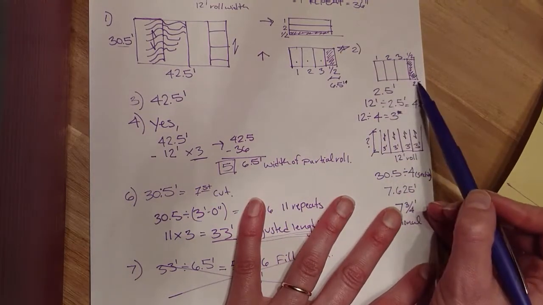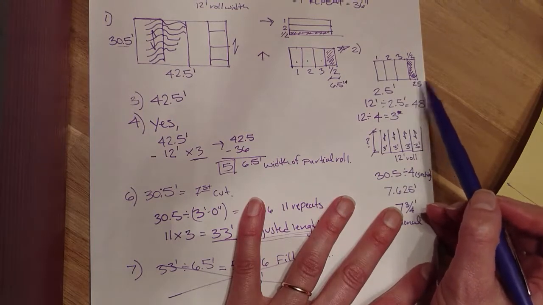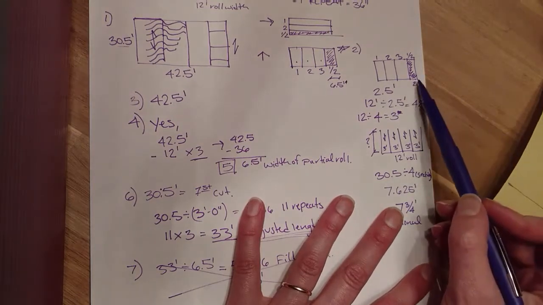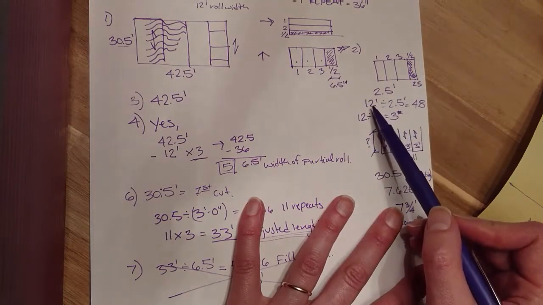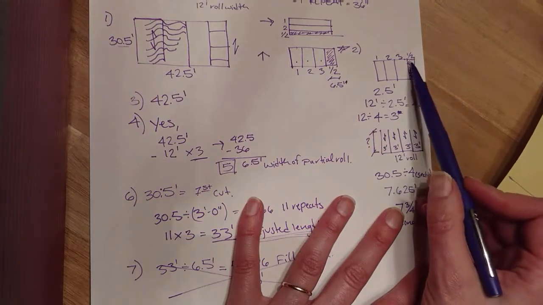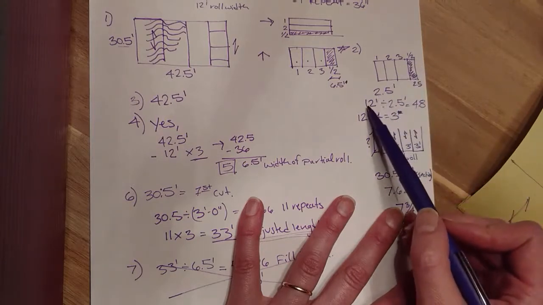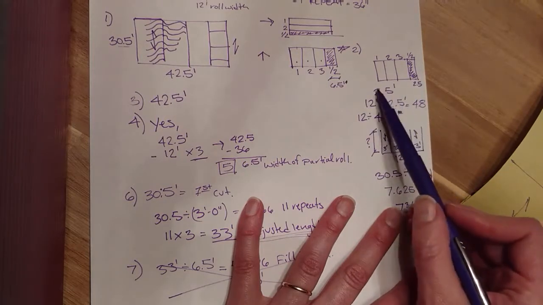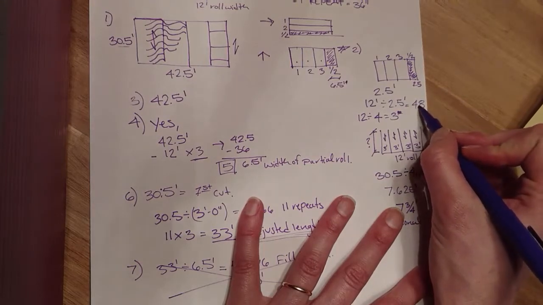So let's say that the width of our room was different and we only had 2.5 feet left over instead of the 6.5. So what we would do there is we would determine the amount of widths we could get in this length by taking our 12-foot roll, dividing it by the 2.5 that our feet is. We get 4.8 here.